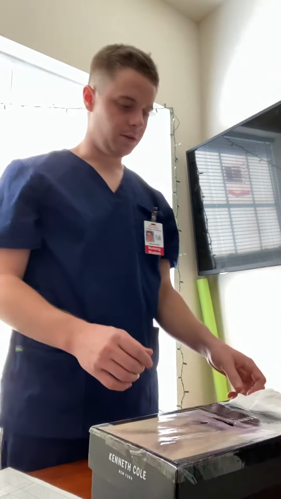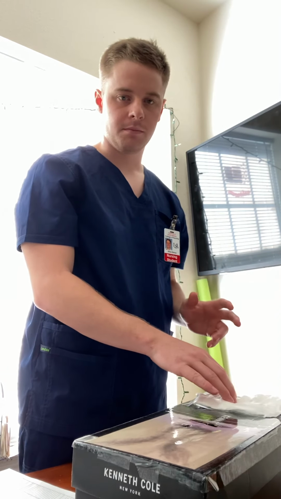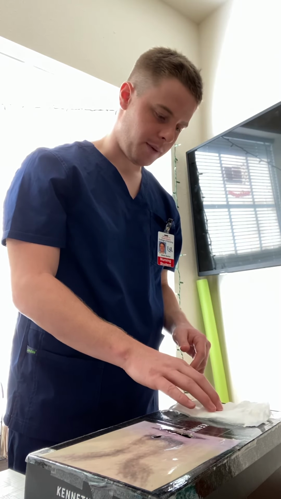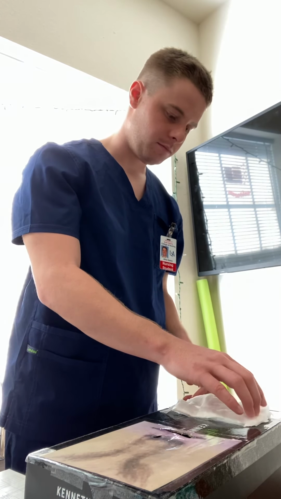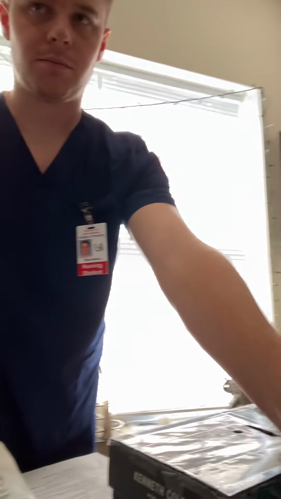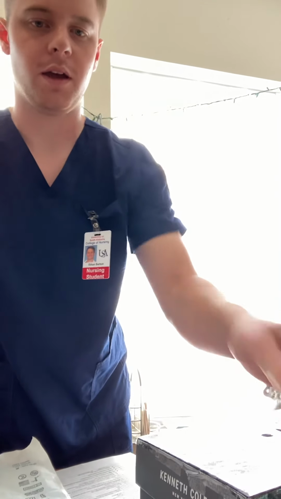So now I'm going to assess through the Tegaderm. So you can see there. Assessing through it, and I'm also palpating around the insertion site. So after I've done that, I'm going to move the camera again, and then I want to make sure that my bedside table is placed closest to the patient, and that is nearest to the site.